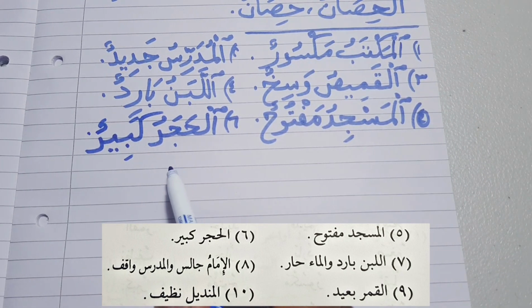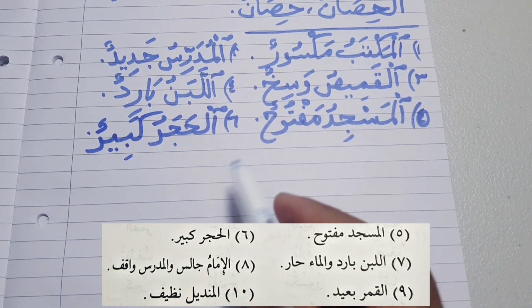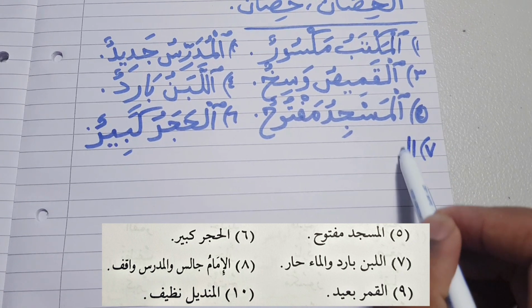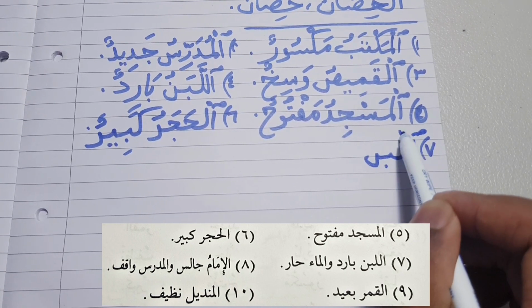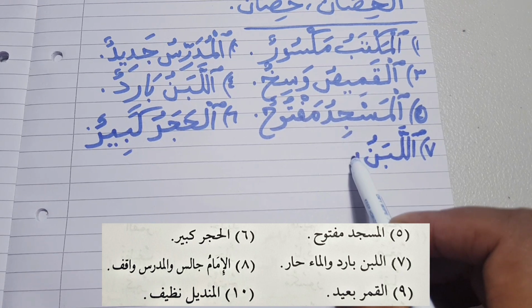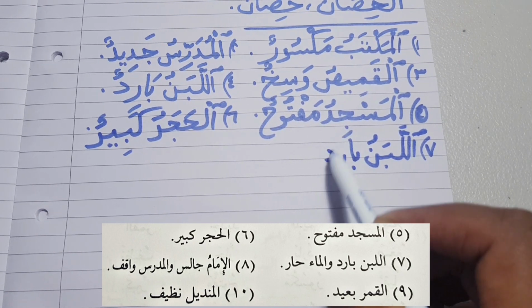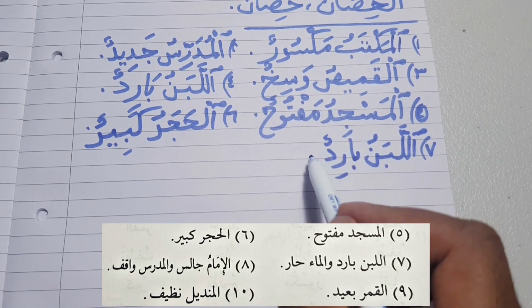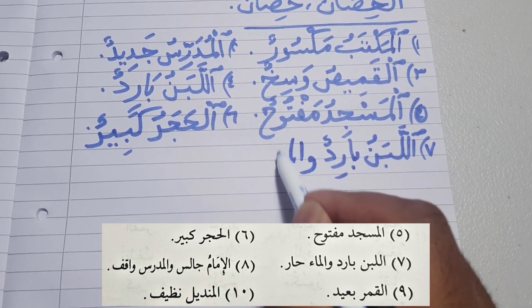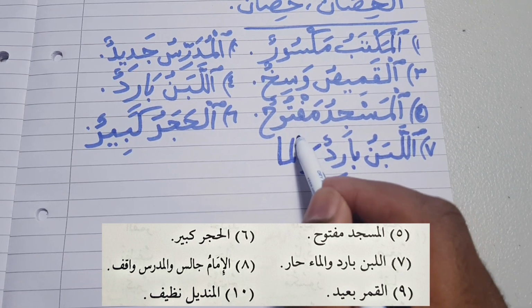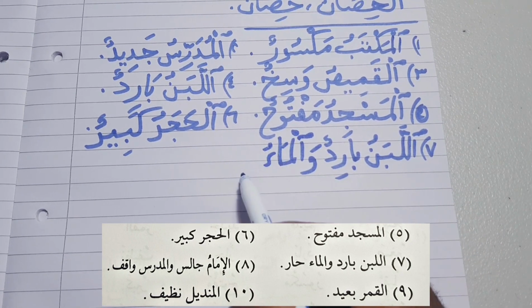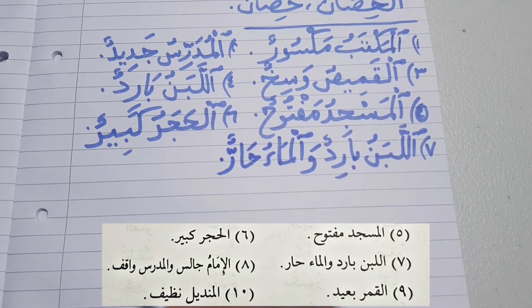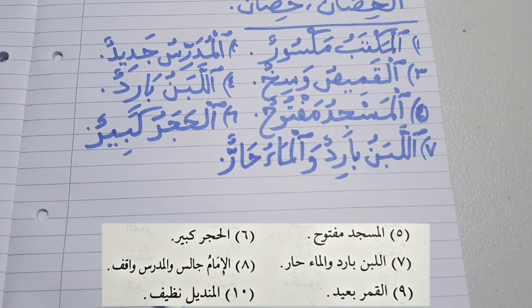The rock is big. Number 7 says اللبن بارد. So we already took this here. اللبن بارد, the milk is cold. والماء حار. والماء حار. Number 8.